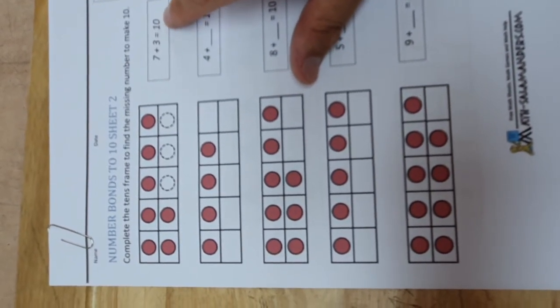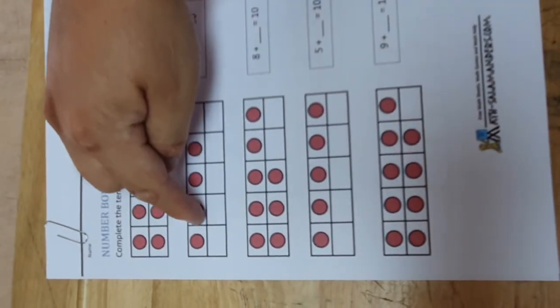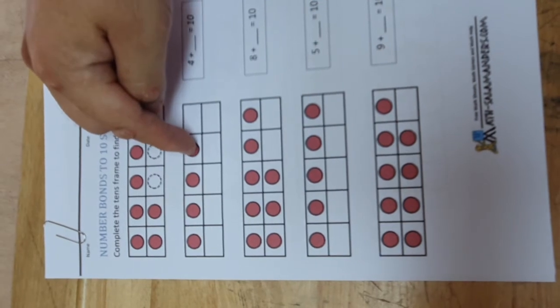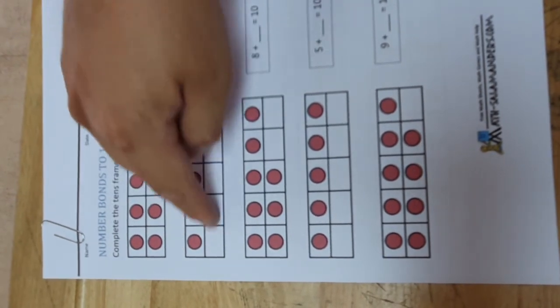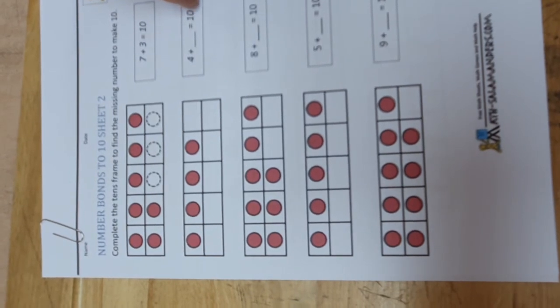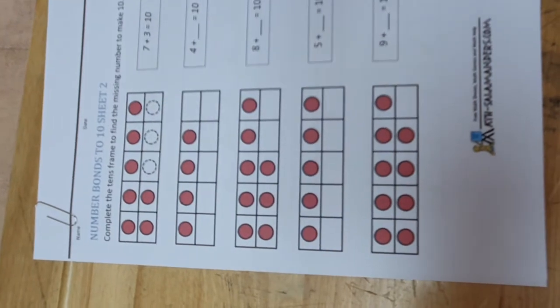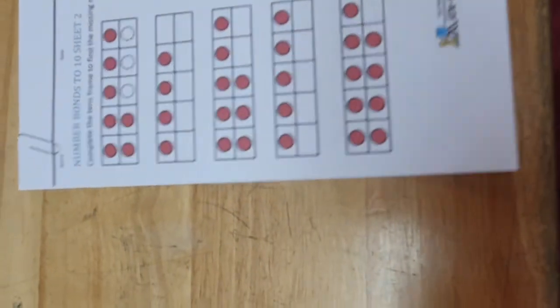Whole total is 10. Now at second one, 1, 2, 3, 4. Part number 1 is 4. How many in part number 2? Total is again still 10. And so on and so on. So please finish these exercises.